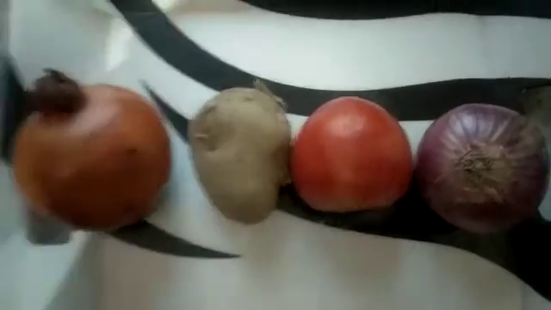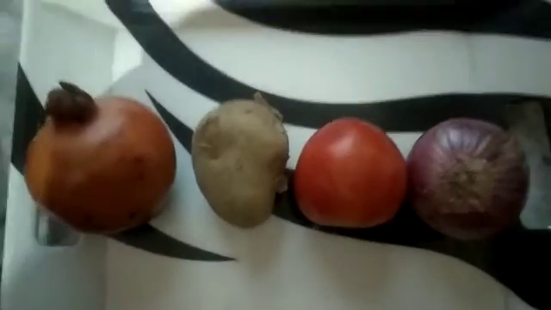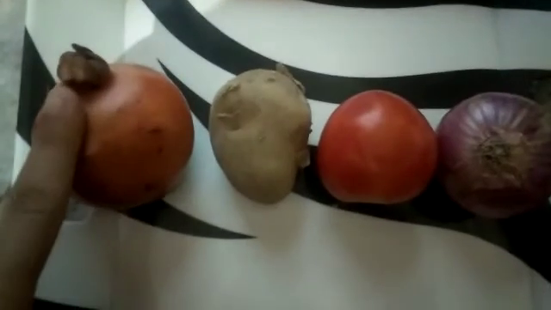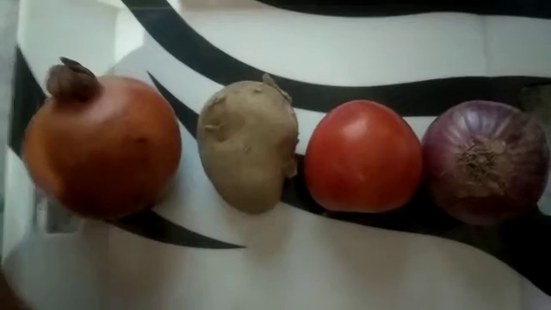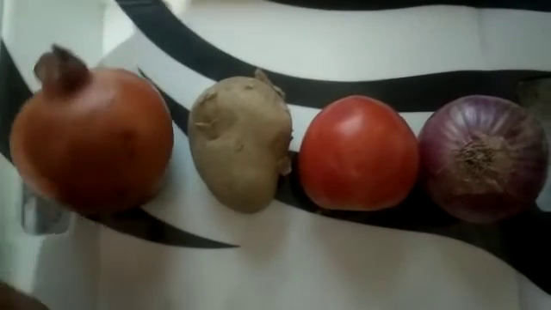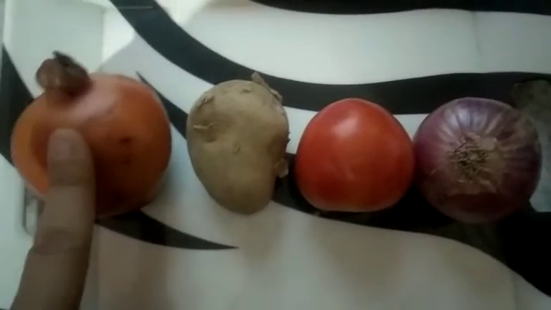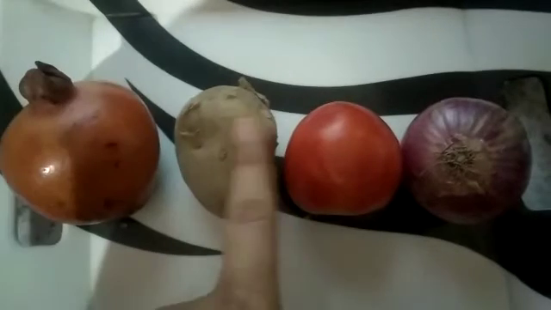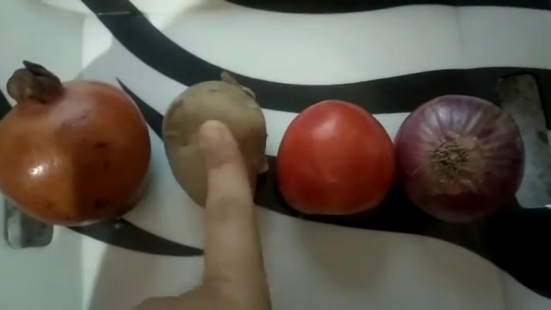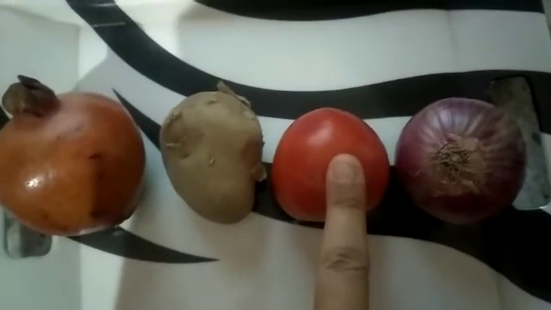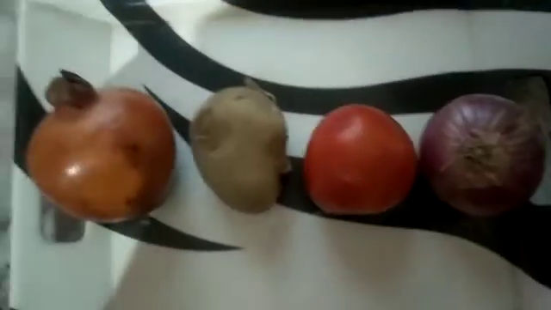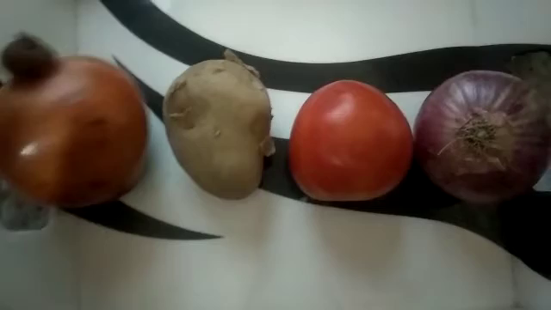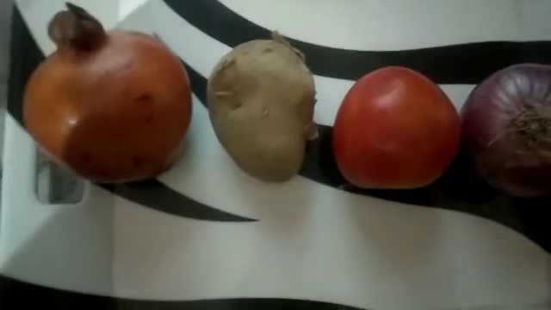Okay. So, can you tell me which is at first place? Among all these 4, which one is at first place? Yes, it's pomegranate. Fine. At second place, it's potato. At third place, it's tomato. At fourth place, or we can say at last, it's onion. If we start from the left hand side.